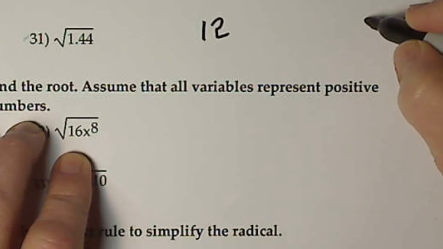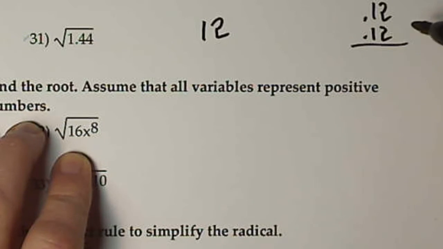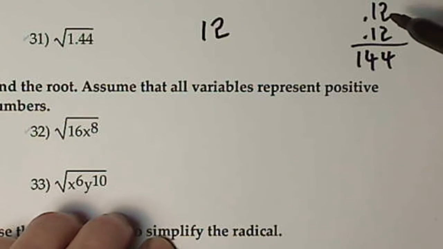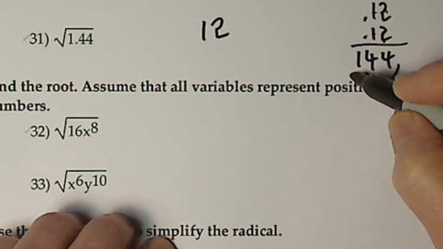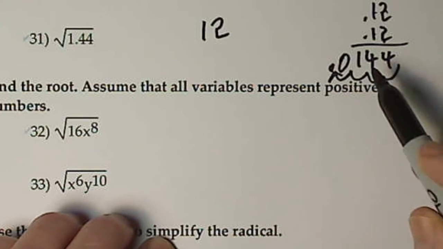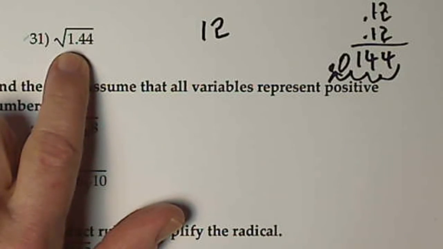This one's not going to work, but if you had 0.12 times 0.12, you would get 144. And then because you have 1, 2, 3, 4 digits behind the decimal, you would end up with 0.0144. So that's not what we're trying to get, okay?